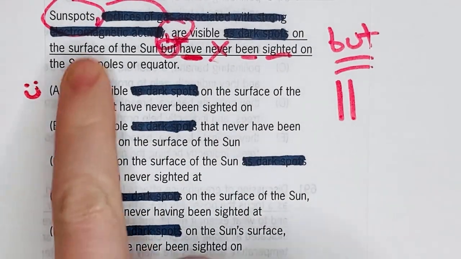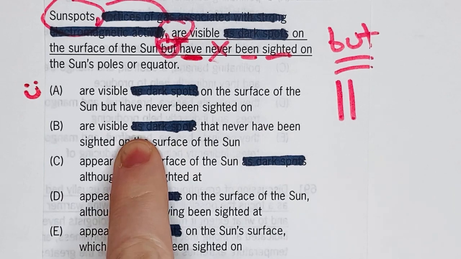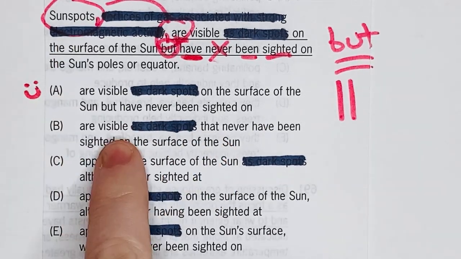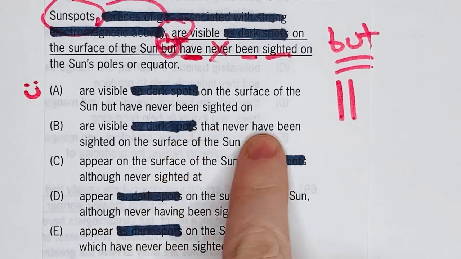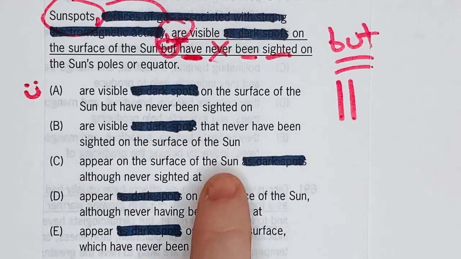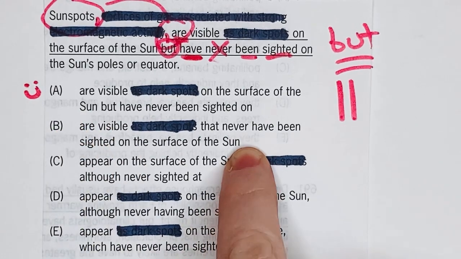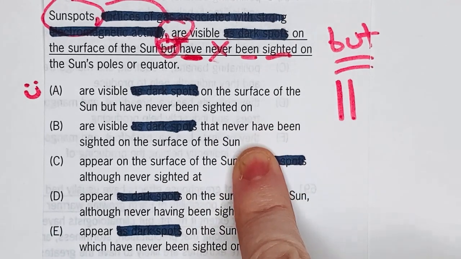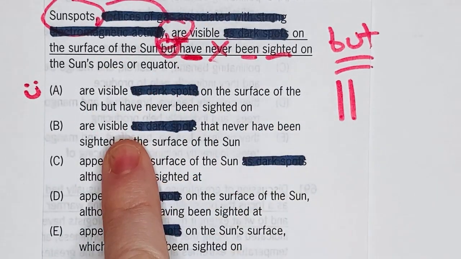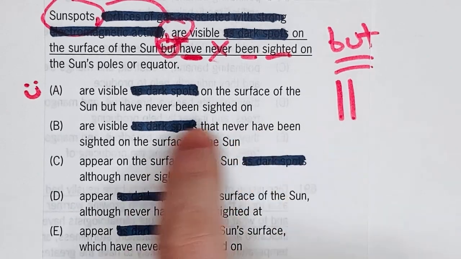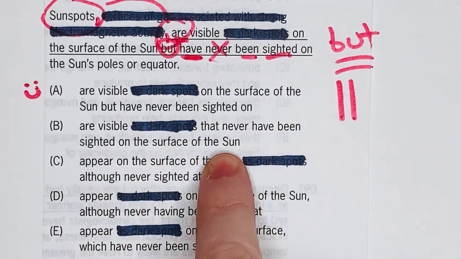Let's take a look at B. Sunspots are visible, and I crossed off as dark spots, but for this one I'm going to read it. Sunspots are visible as dark spots that never have been sighted on the surface of the sun. Okay, if I only focused on the underlined portion, I might say that sounds fairly reasonable. Sunspots are visible as dark spots, and it's the dark spots that never have been sighted. Why can't that be the case?